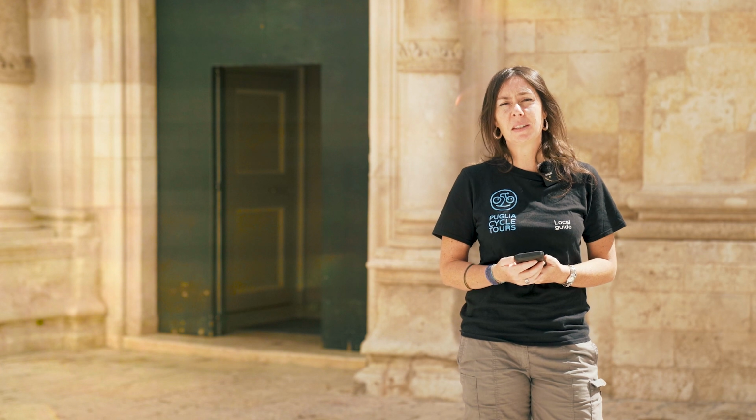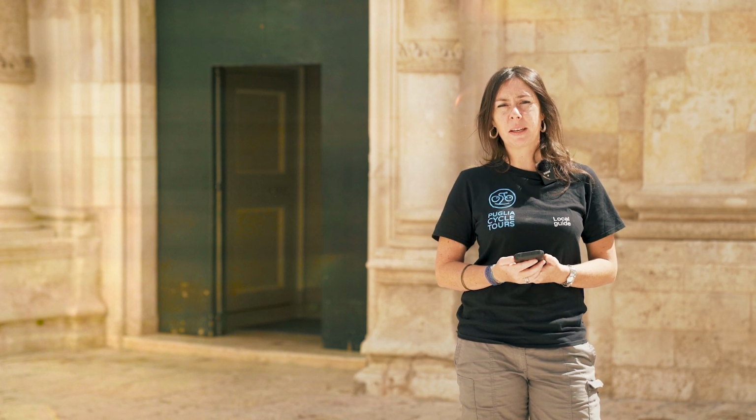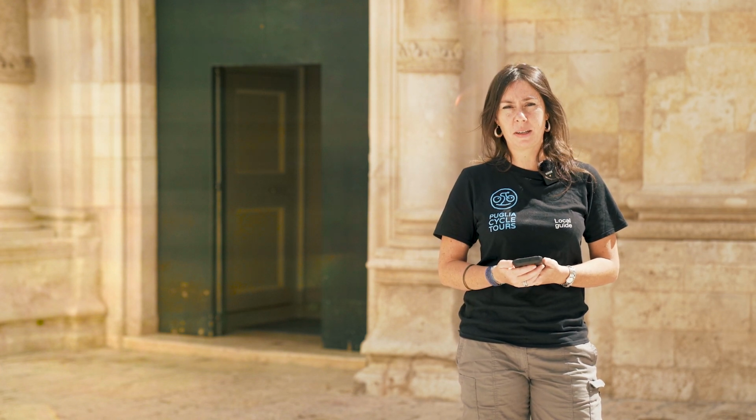So, I hope it was all clear and helpful. Last thing, even if the device has a high-capacity battery, remember to charge it every night. Now you are ready to explore each corner of our region.